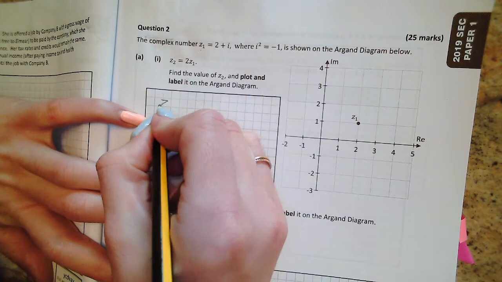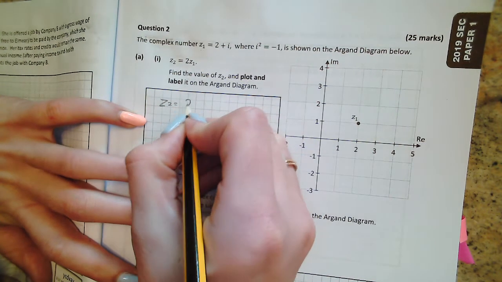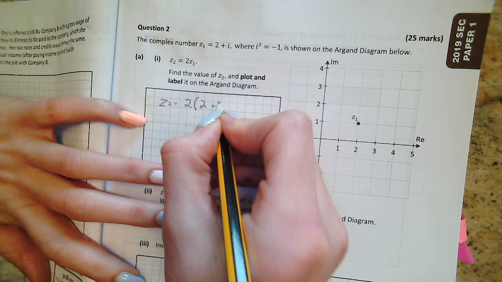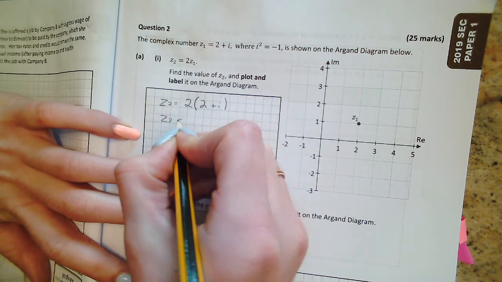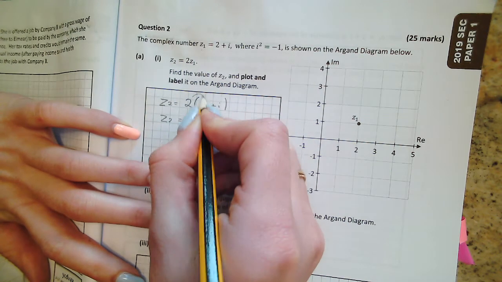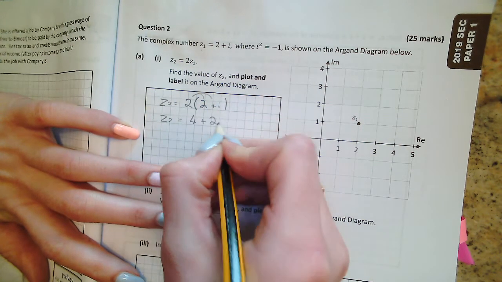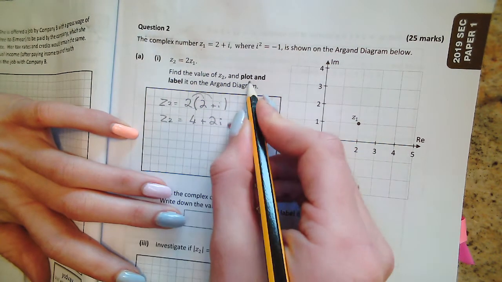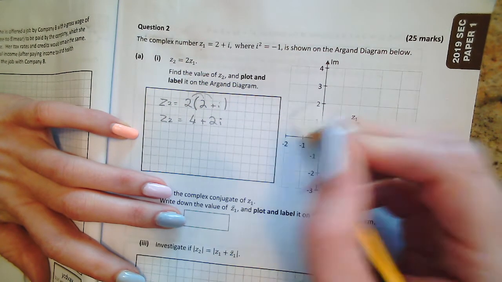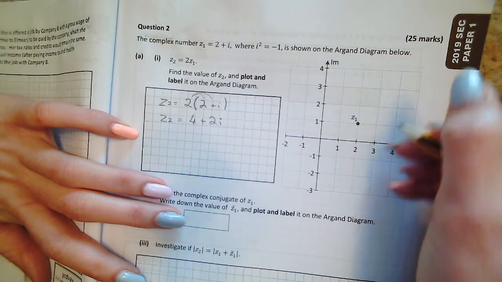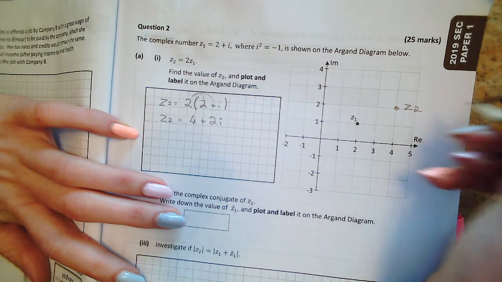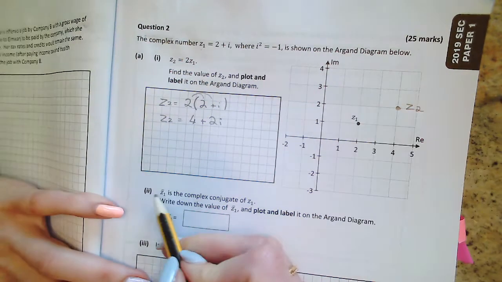So Z2 is found by 2, so I'm subbing in for Z1. I always use my brackets. Z2 equals 2 by 2 is 4, and 2 by i is 2i. Done. So I believe we have to plot it on the Argand diagram. So 4 plus 2i is here. So that is Z2.